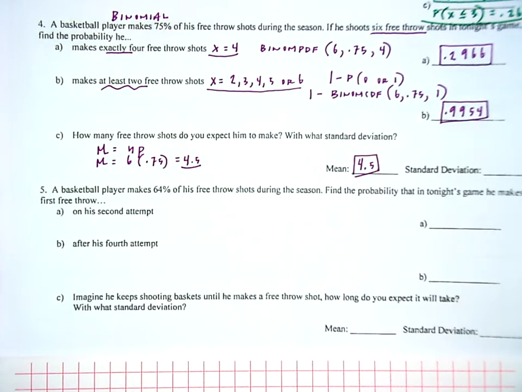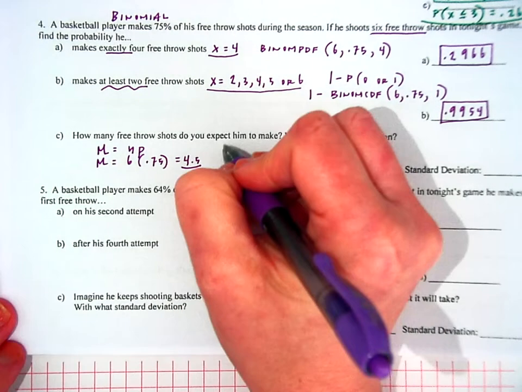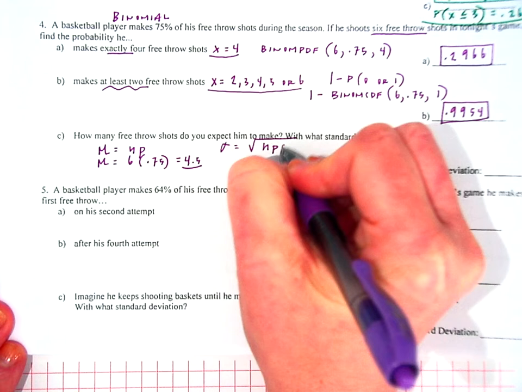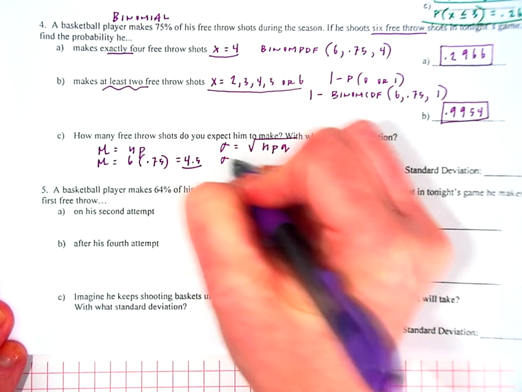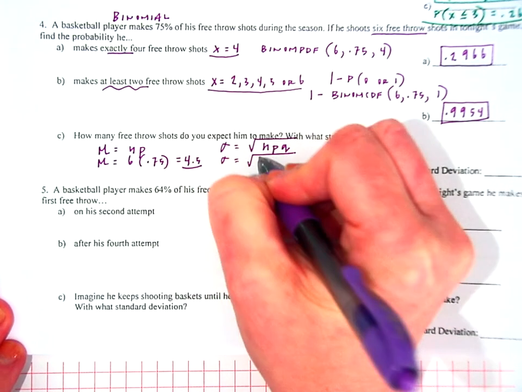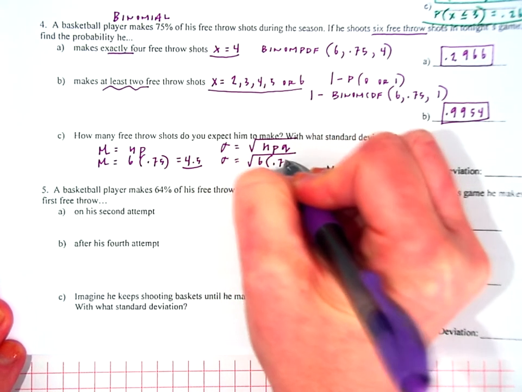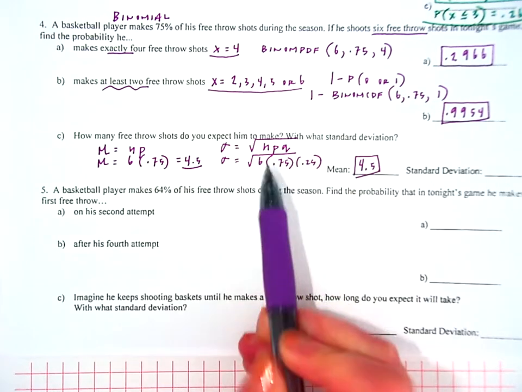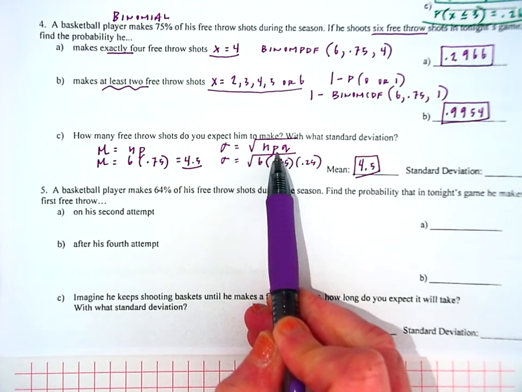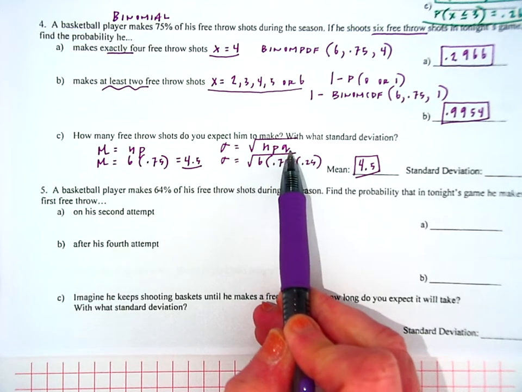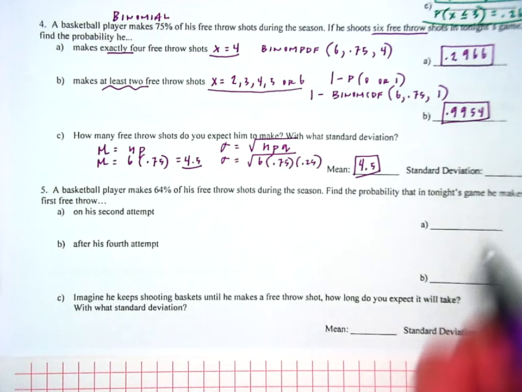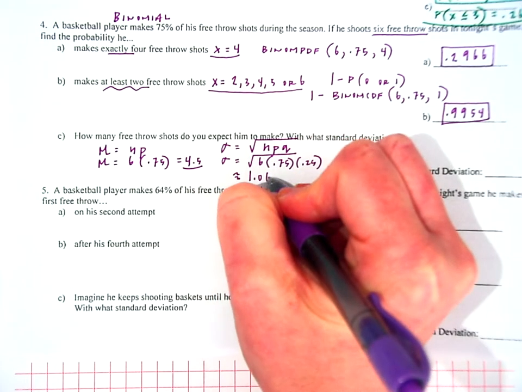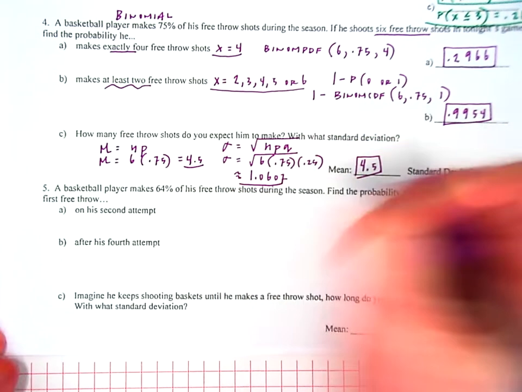And then we have to throw in our standard deviation as well. So standard deviation, big square root of npq. So standard deviation is the square root of 6 times 0.75 times 0.25. So n is our number of trials, p is the probability of success, q is the probability of failure. And when we type that in, we get about 1.0607.